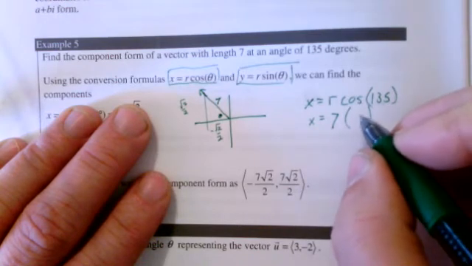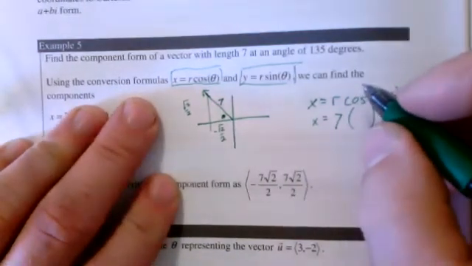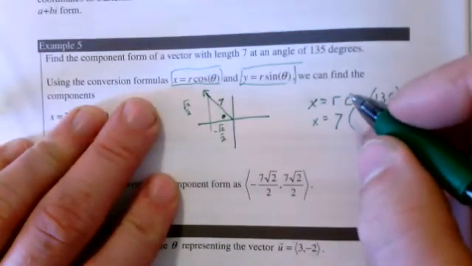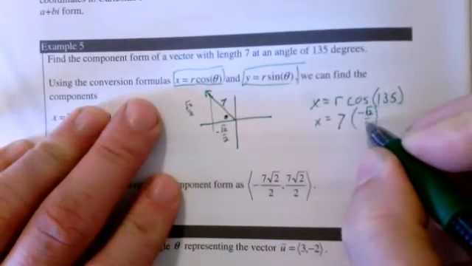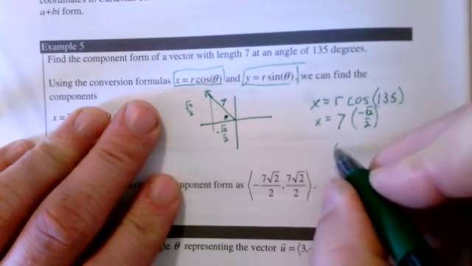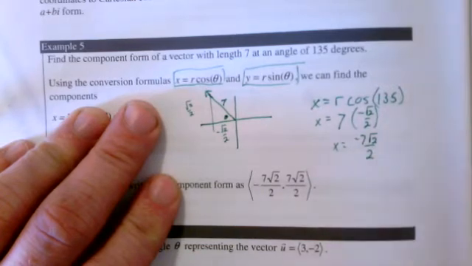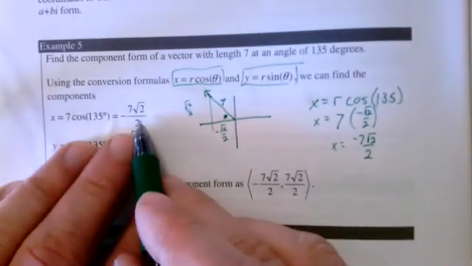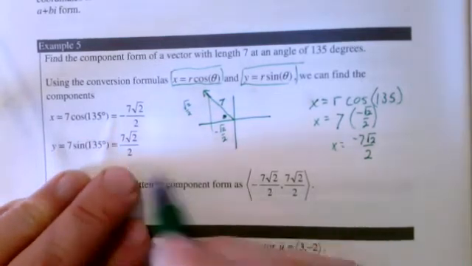Is it 0.7 or negative 0.7? Again, we're going to use your chart. Don't make it decimals. That's going to be negative square root of 2 over 2, which, yes, it is correct. That is going to be negative 0.707. So the x is going to end up being negative 7 radical 2 over 2, which is what you have right here. And conversely, the y is going to be the same idea.